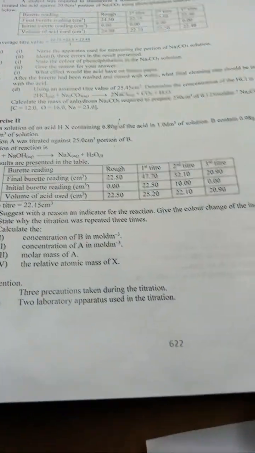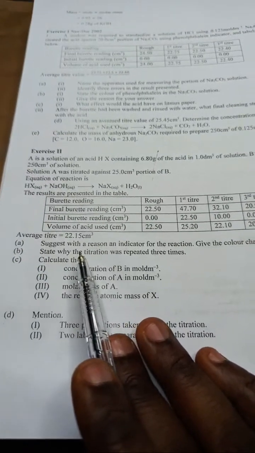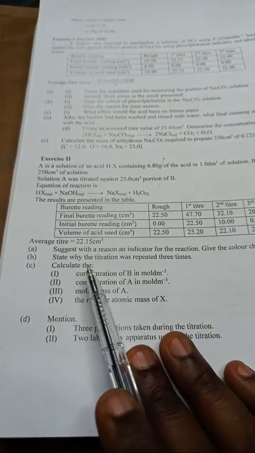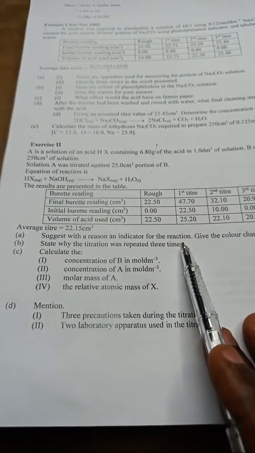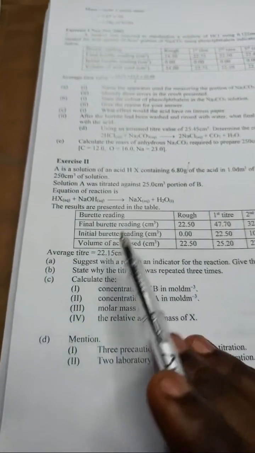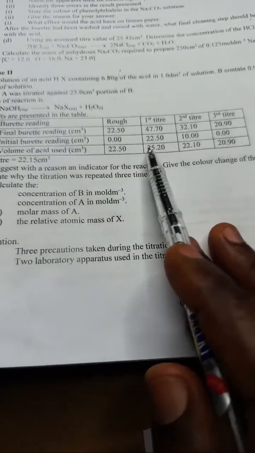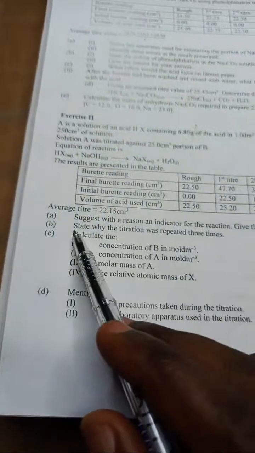Now, this is the table. From the table, we have suggested with a reason an indicator, and we have said the reason. Next: state why the titration was repeated 3 times. I'm sorry, I will improve on my handwriting. Now, the titration was repeated 3 times to ensure accuracy.